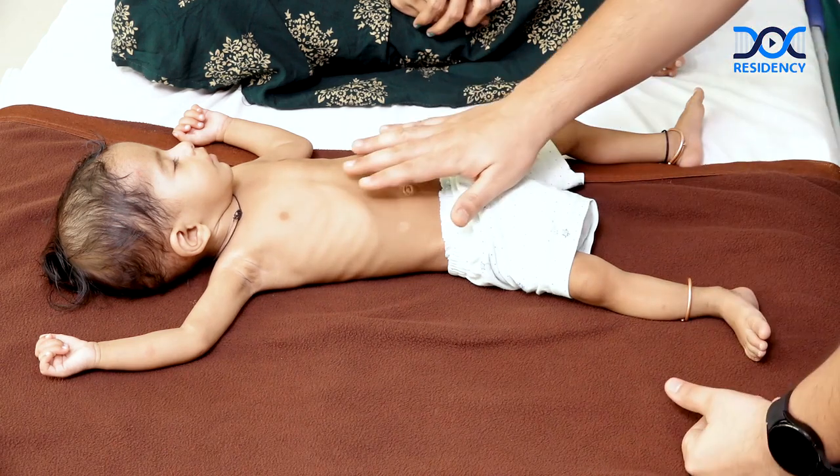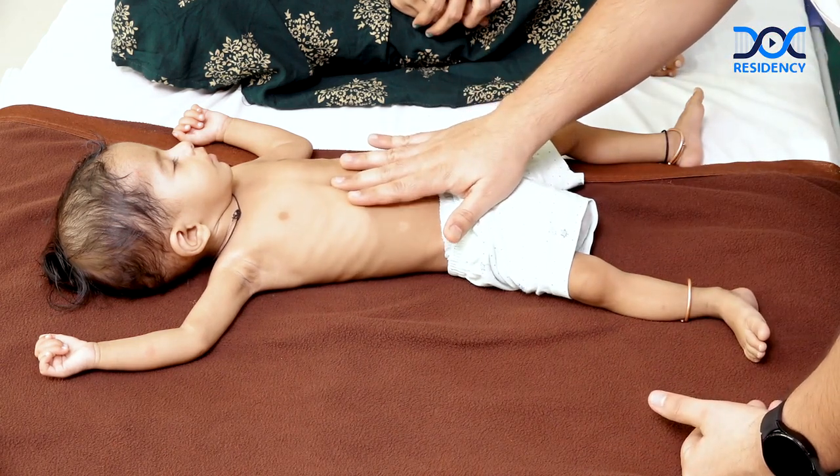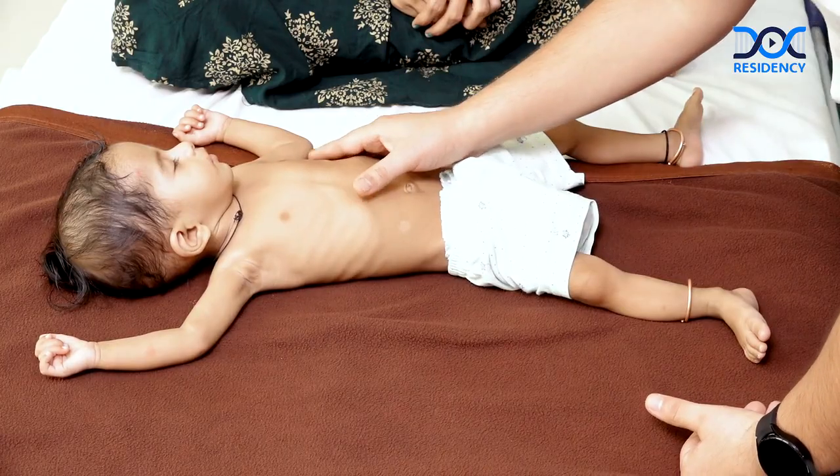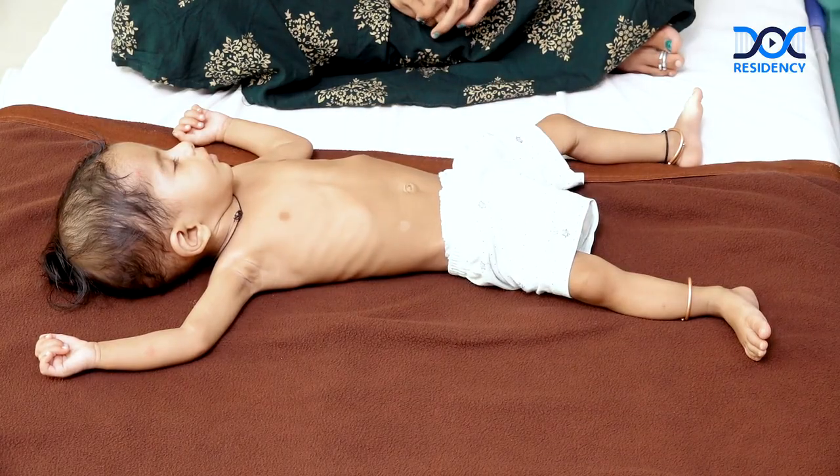Now, just see. Pulsations are prominent. What is the definition of apex beat? Where the most prominent pulsation is. Outermost and most prominent. No, it cannot be. You won't see that. You will see the parasternal more prominent. So outermost and lowermost pulsation of the precordium is known as apex beat.